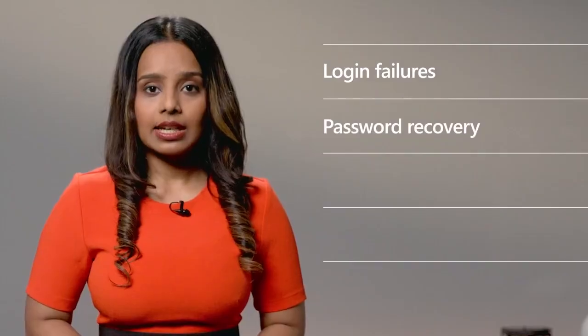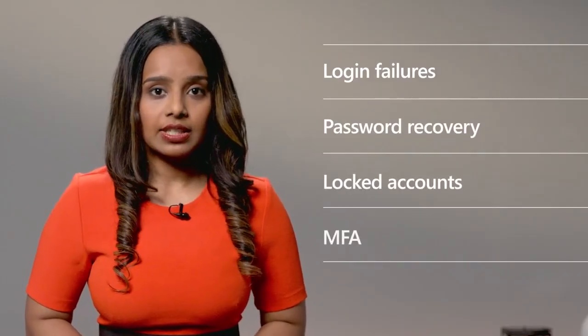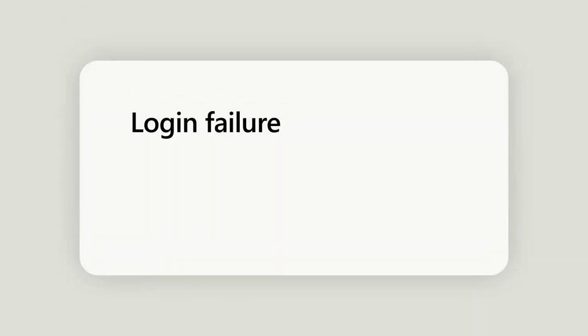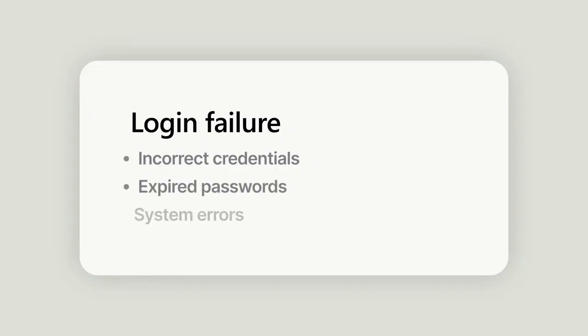systems. However, authentication issues can arise, such as login failures, password recovery, locked accounts, and multi-factor authentication challenges, to name a few. Let's explore some of these issues, starting with one of the most common ones, login failures. This can occur due to incorrect credentials, expired passwords, or system errors. By identifying the root cause of login failures, IT professionals can quickly resolve the issue and restore user access.